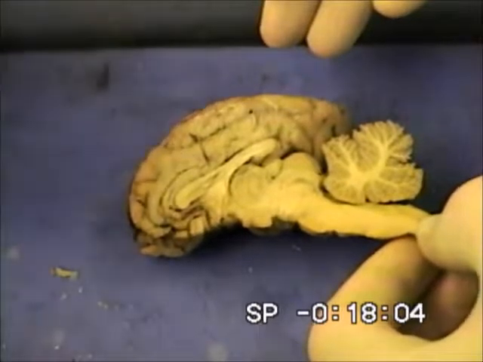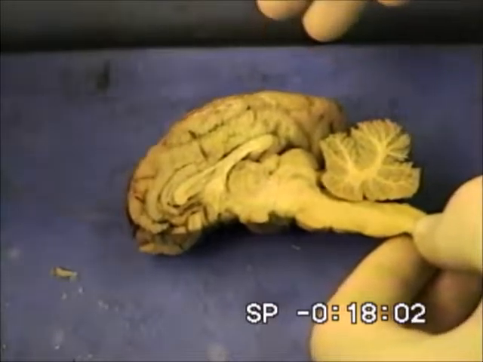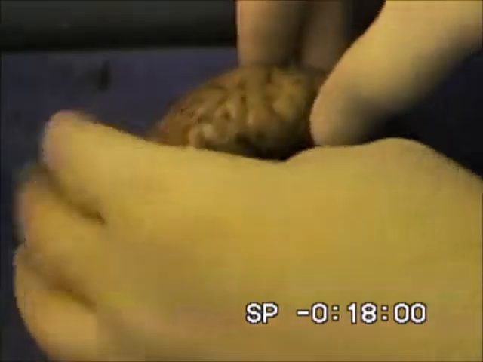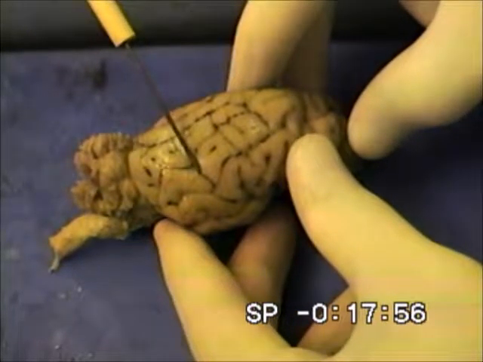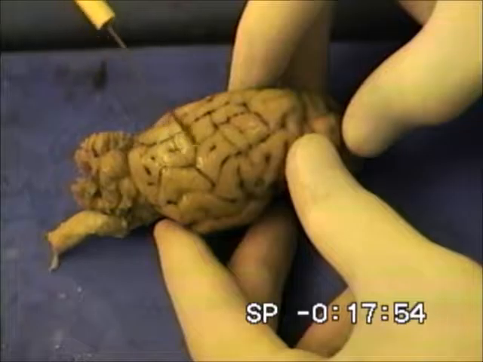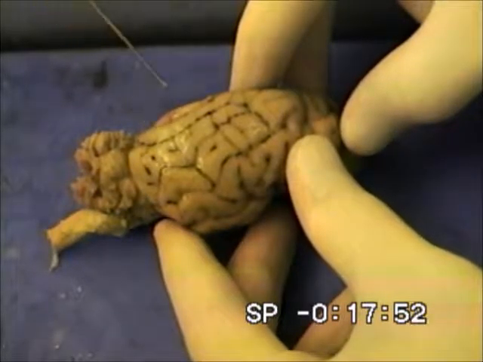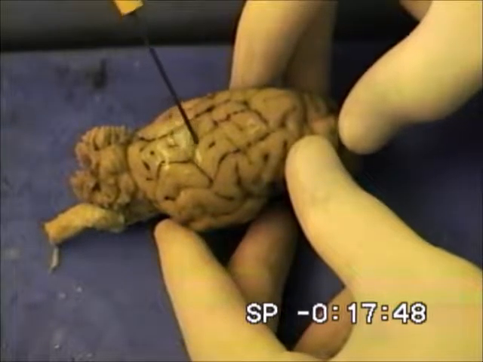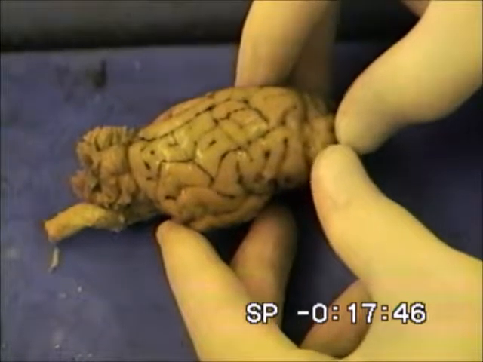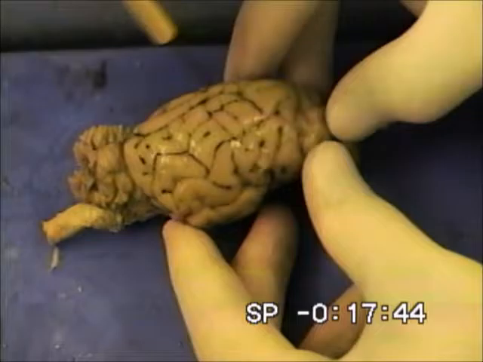Gyri and sulci on this. You could turn it this way. The gyrus or gyri are these areas here, with the sulci being the little indentations in through here. Fissures being large.